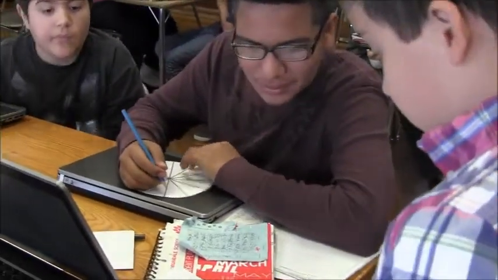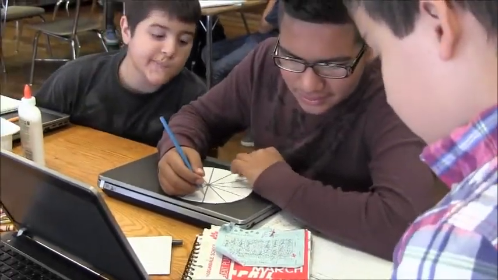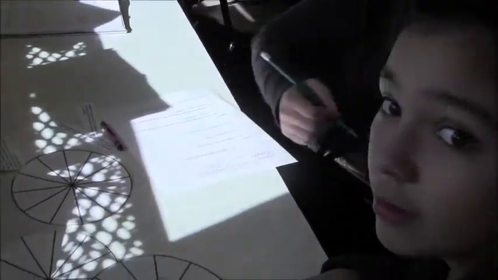What fraction of the whole pizza is covered in pepperoni? That's the first one. What fraction of... That's easy though.